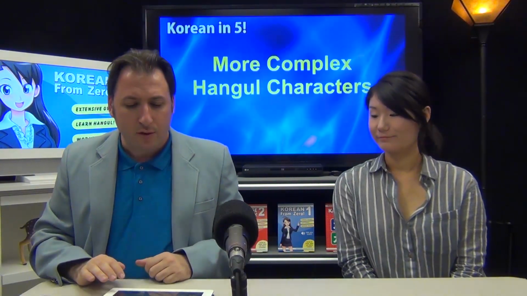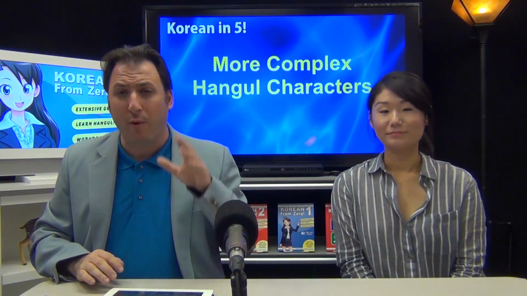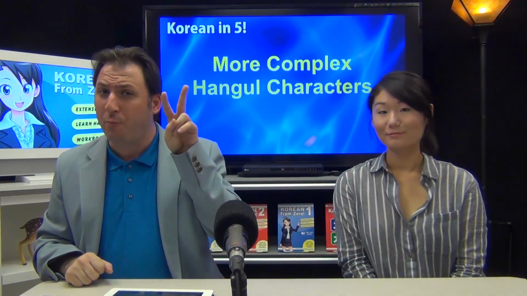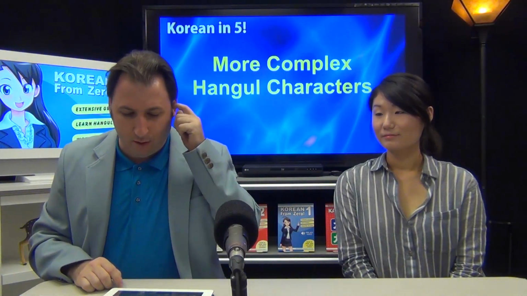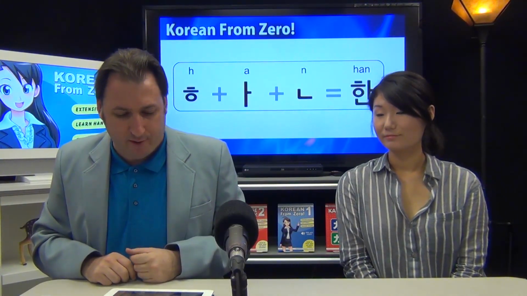Now let's do some more complex characters, where right now we've only had two parts to make it up. Here you can have consonant, vowel, consonant, or you can have consonant, vowel with the consonant below, and you can see the four possibilities right here. So let's look at how that's done. Go ahead and tell us what we have here.